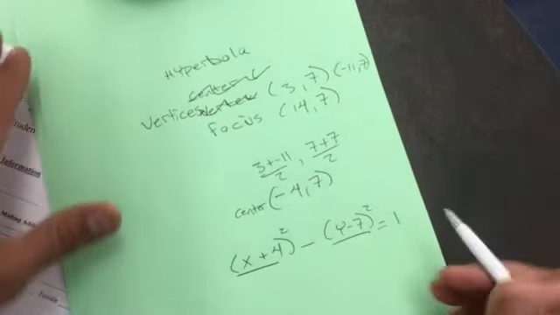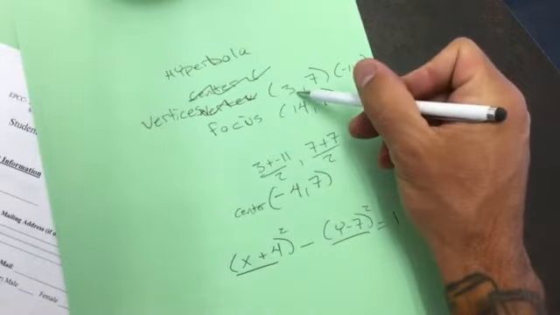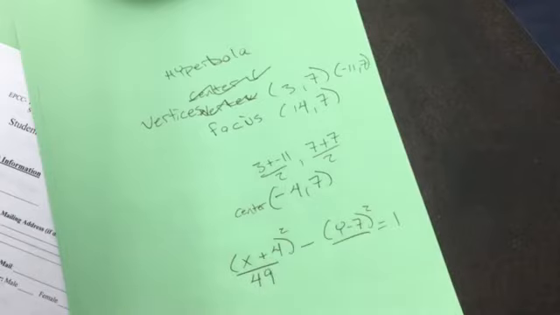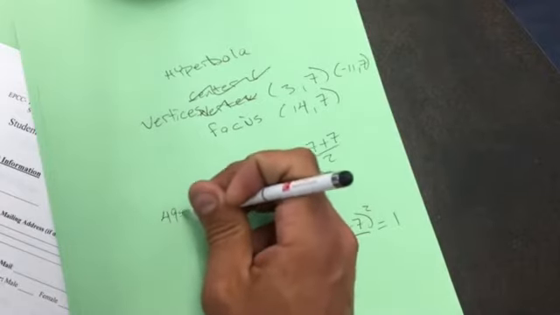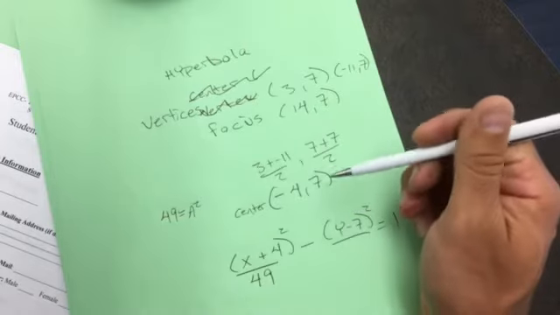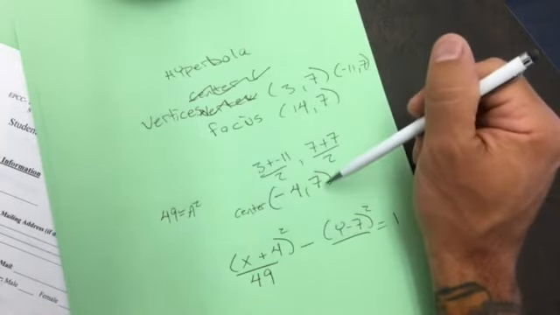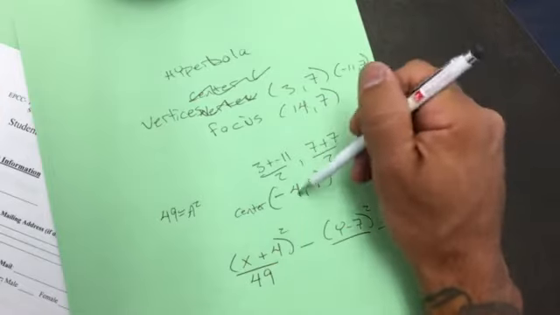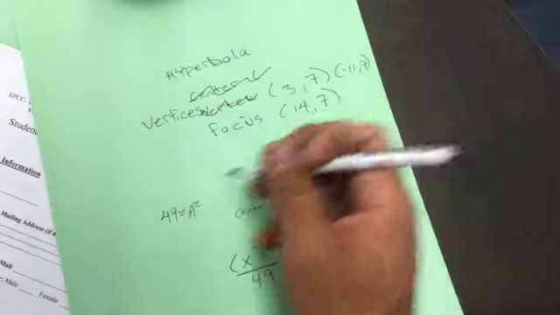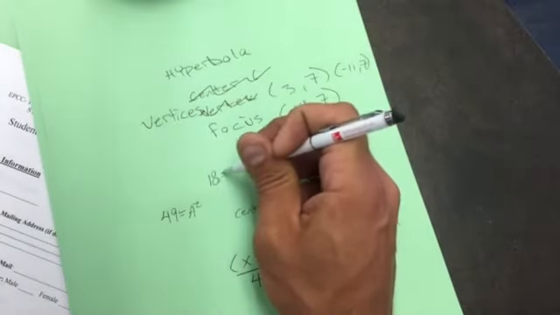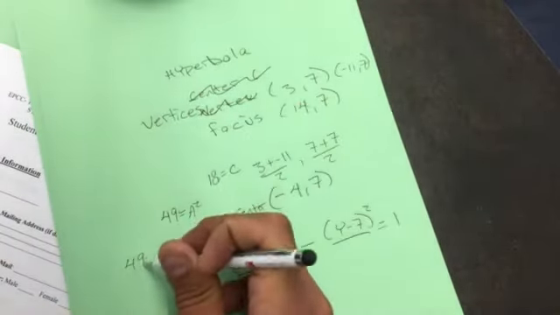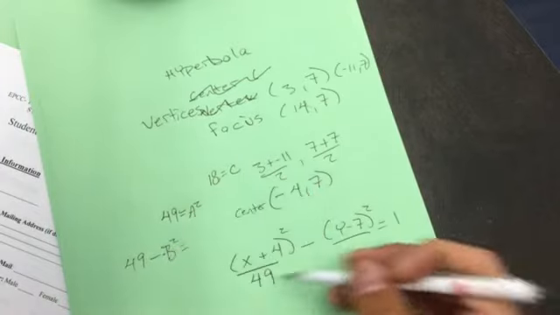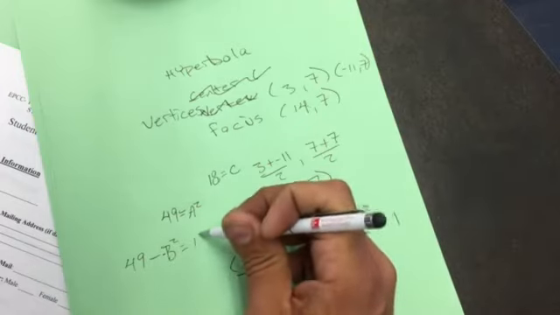Now I've got to figure out what a and b are. From the center to here, how far did I go? I went 7 units. 7 squared is 49. So 49 equals a squared. Now I've got to figure out b squared. For my c value, I see how far I moved from the center. My c value is going to be 18. So I'm going to do a squared plus b squared equals c squared.